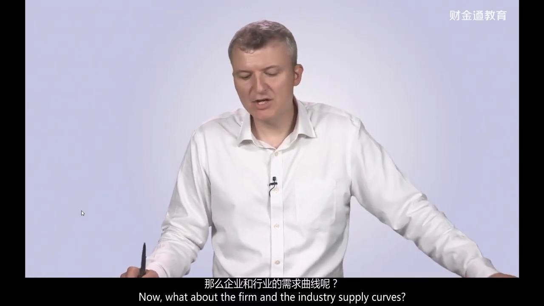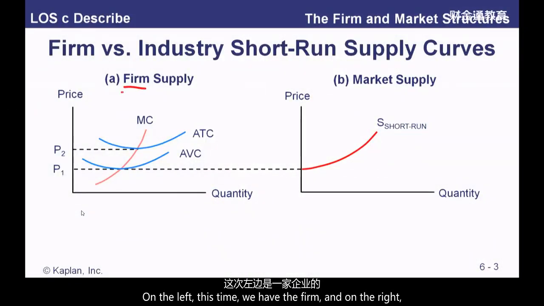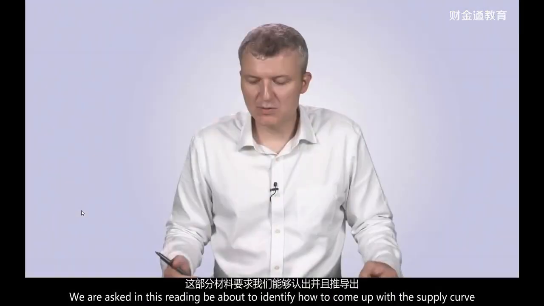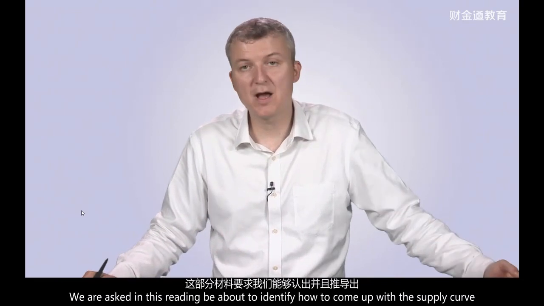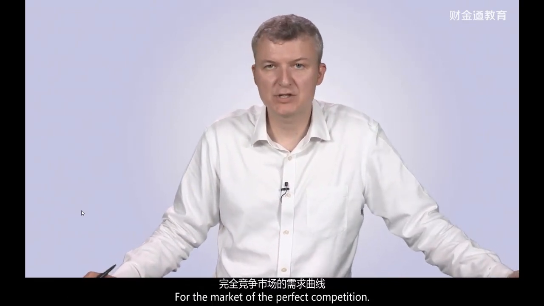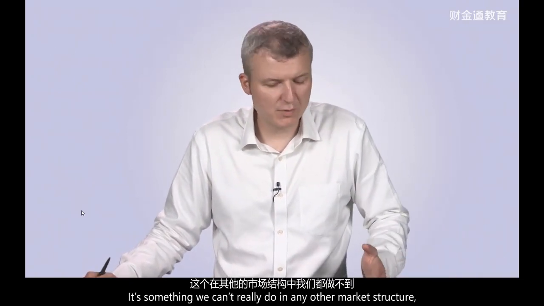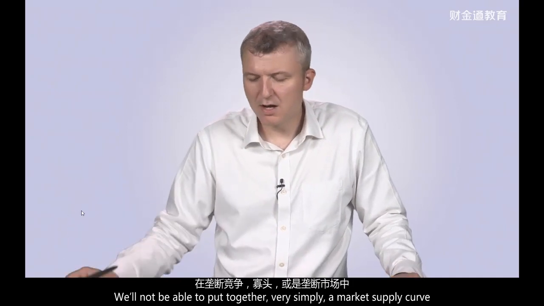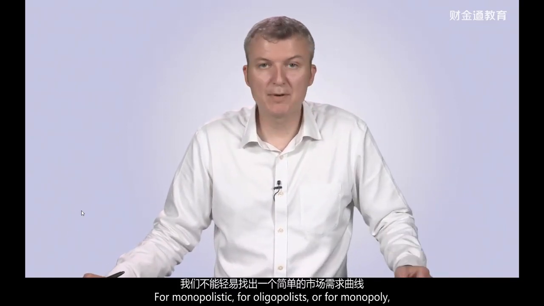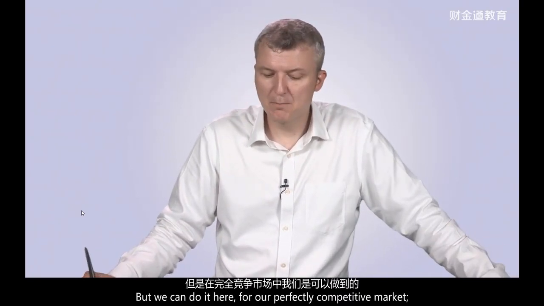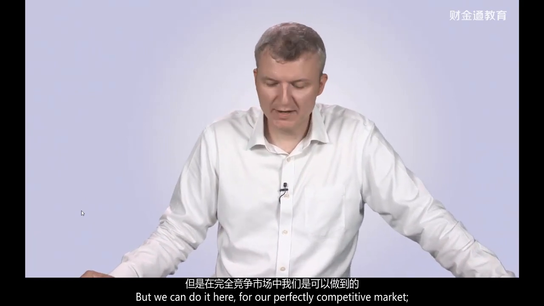Now then, what about the firm and the industry supply curves? On the left this time, we have the firm, and on the right, we have the market supply curve. We are asked in this reading to be able to identify how to come up with the supply curve for the market under perfect competition. It's something we can't really do for any other market structure. We'll not be able to put together very simply a market supply curve for monopolists, for oligopolists, or for monopolistic competition, I should say. But we can do it here for our perfectly competitive market.